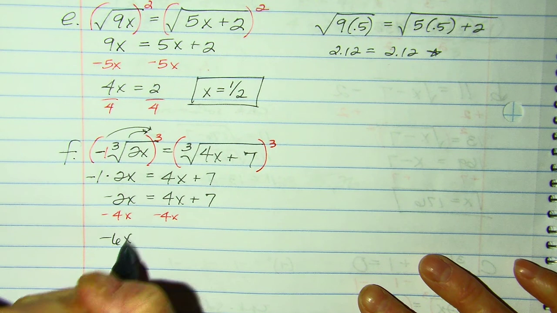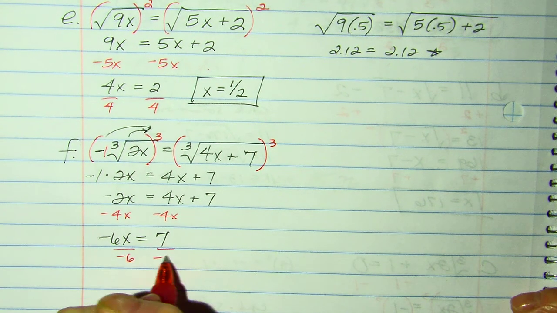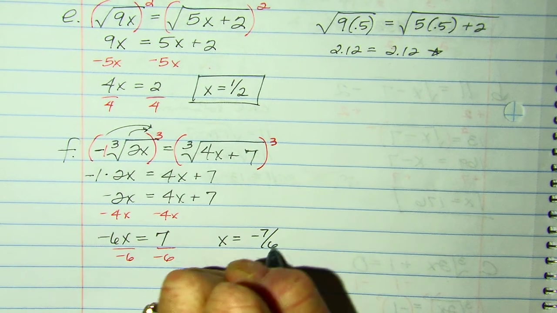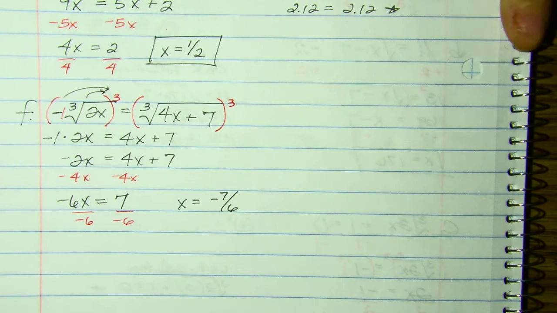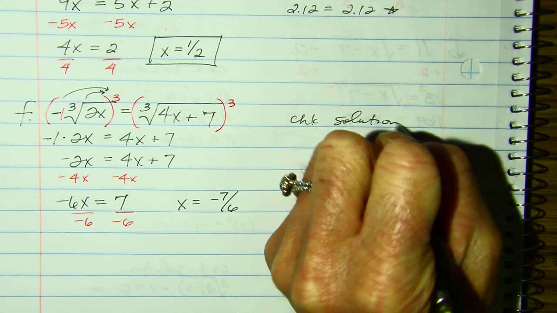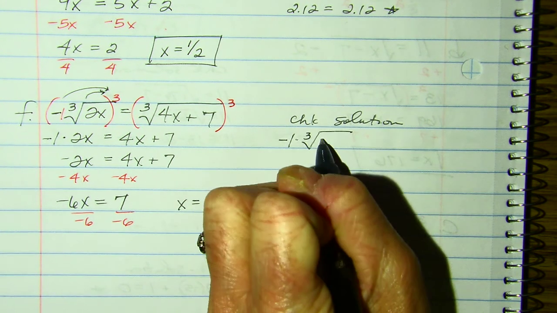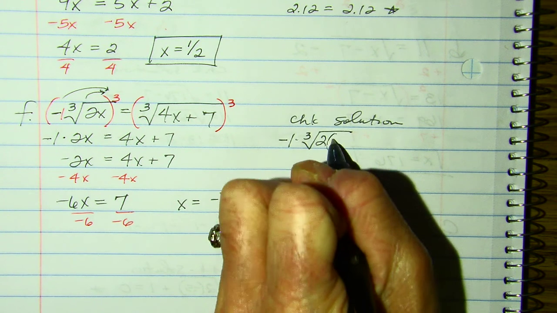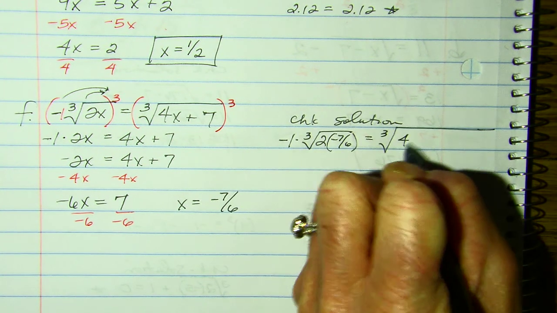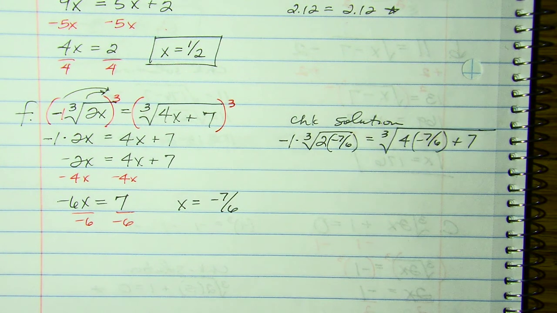Negative 6x equals 7. Divide by negative 6. So x equals negative 7/6. And so, again, I'm going to check my solution. So is negative 1 times the cube root of 2 times negative 7/6 equal to the cube root of 4 times negative 7/6 plus 7? Again, I'm going to enter these in my calculator.